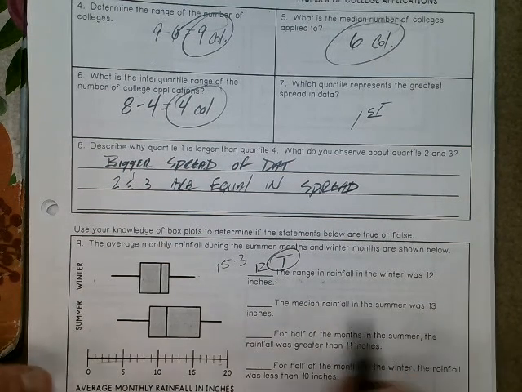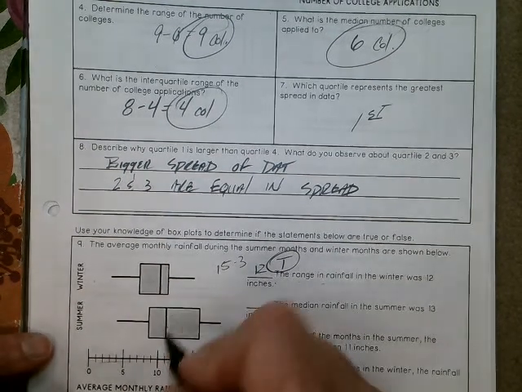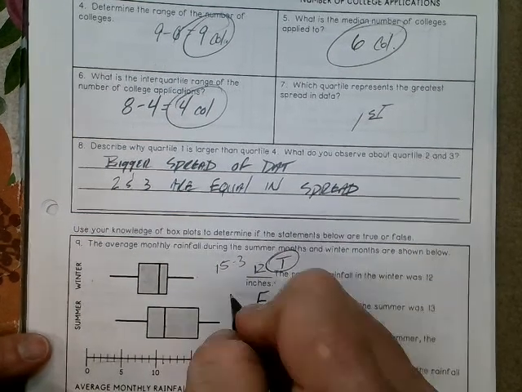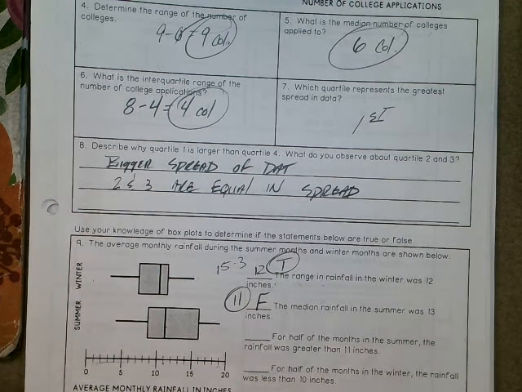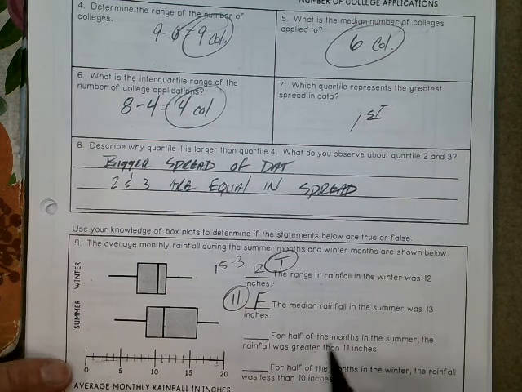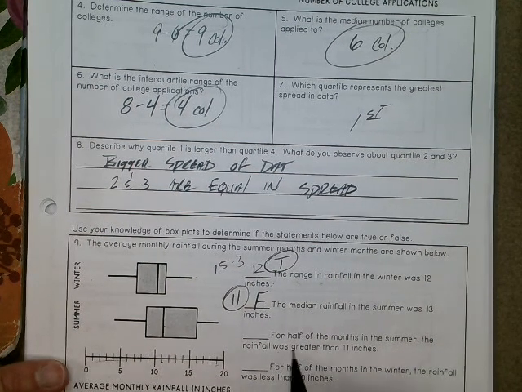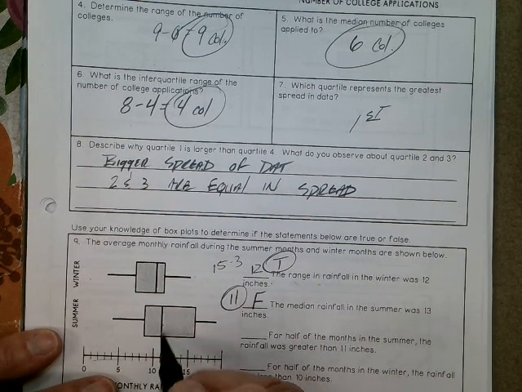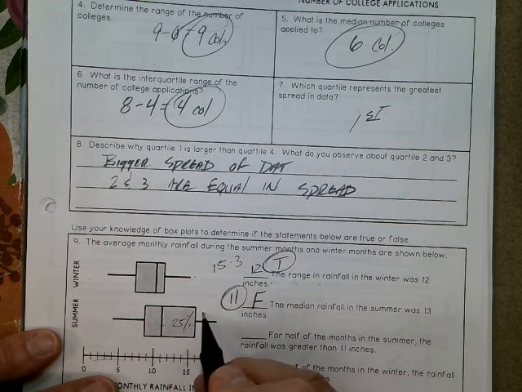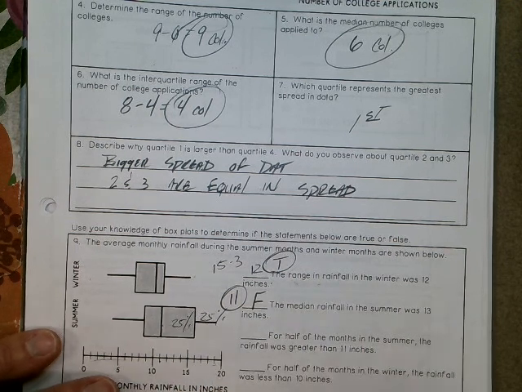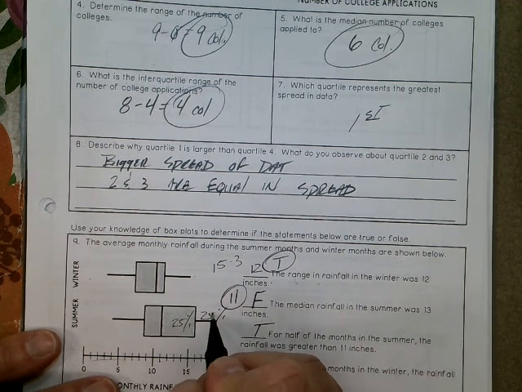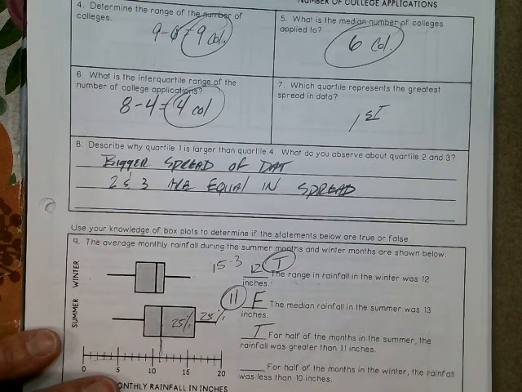The median rainfall in the summer, right here, was 13. No, that looks to be 11. So that is false. It's 11. For half of the months in the summer, the rainfall was greater than 11 inches. So we go to summer. Remember, this is 25% of the data, and this is 25% of the data. So that is absolutely true, because those two pieces are greater than 11.